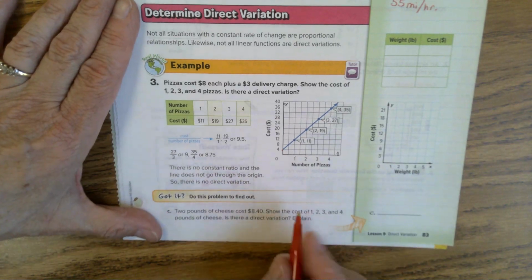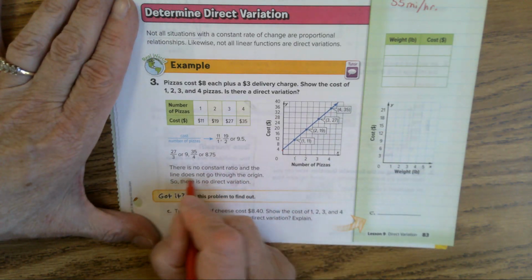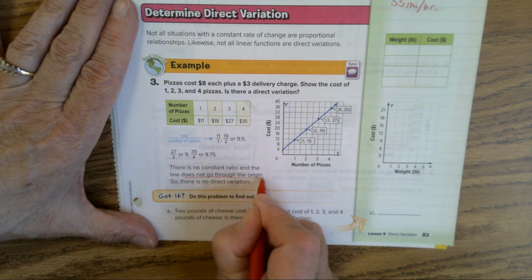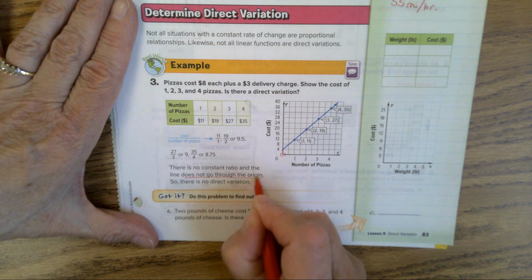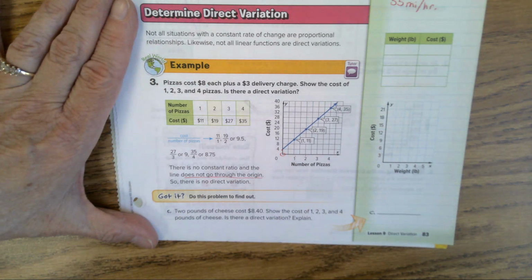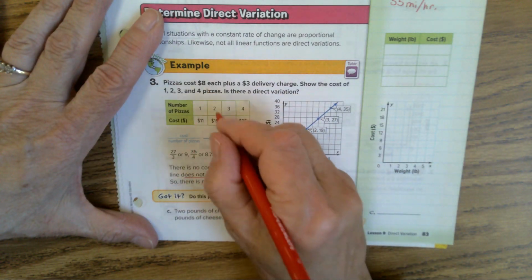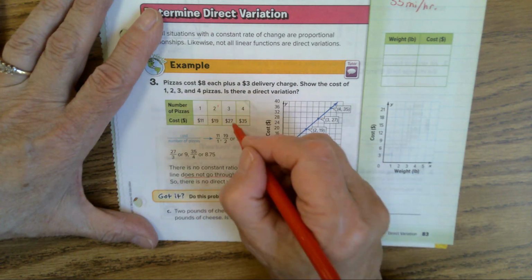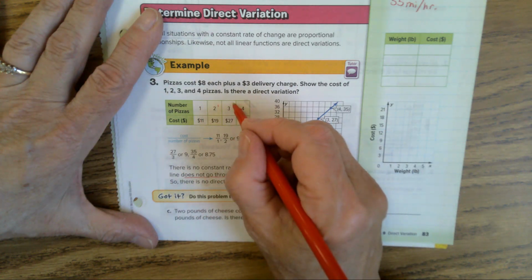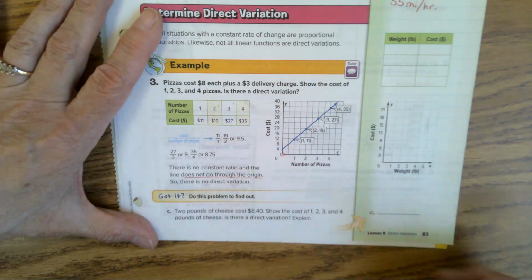Okay, do you get that? Why is there no direct variation? It does not go through the origin. That's the origin. It doesn't go through there. And there is no constant ratio on these. Here, 11 divided by 1 is 11. 19 divided by 2 is not 11, is it? No. 27 divided by 3 is 9. 35, so their unit rates are not the same, are they?